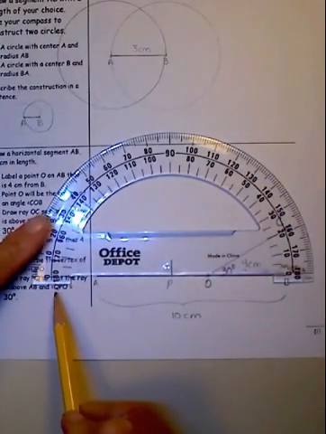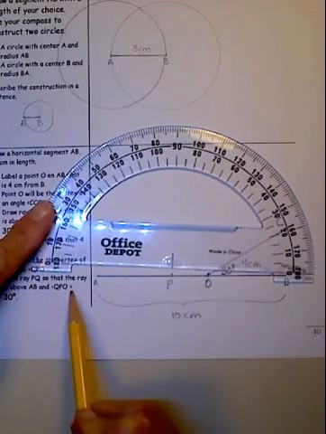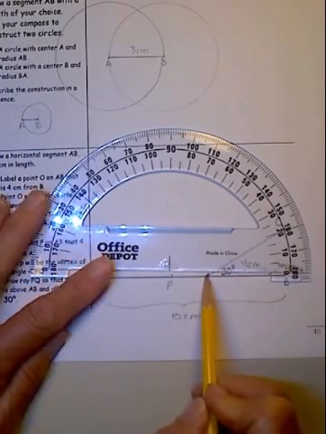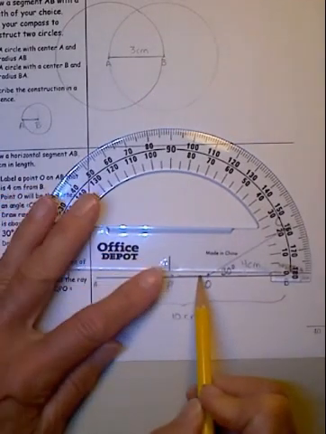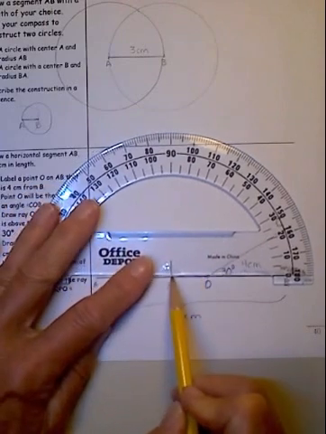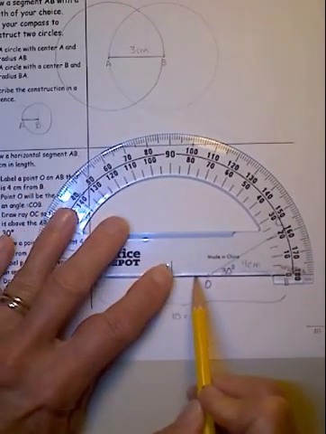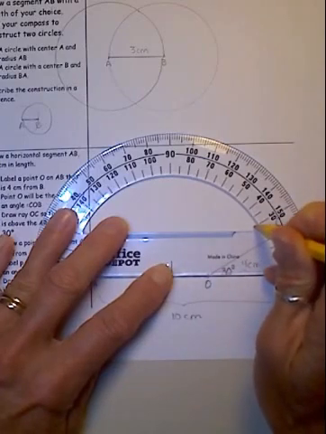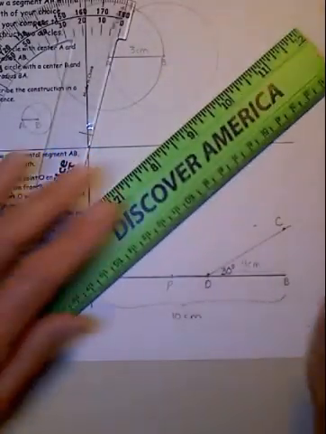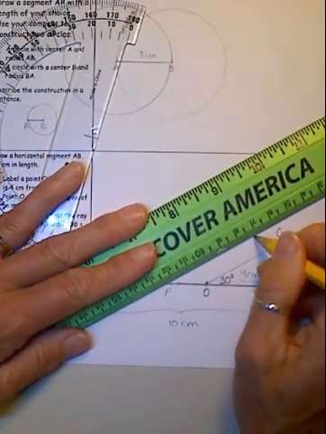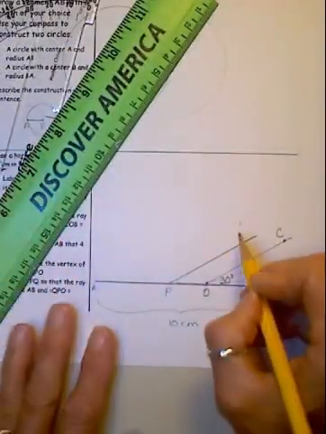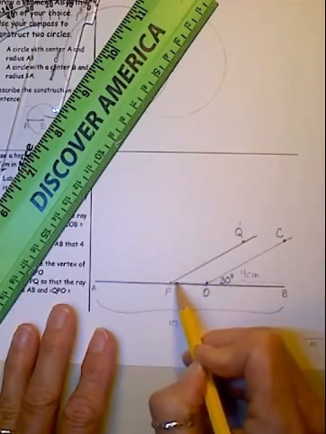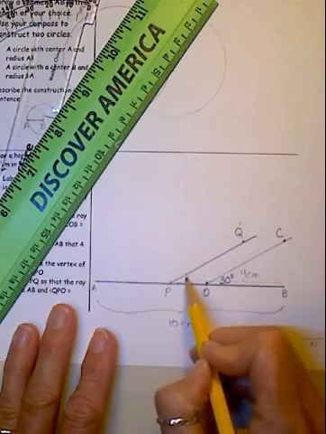We want QPO. So here's P and here's O. So it's going to be using this section. Okay, so if this is our mark, then we go from this side, 0, 10, 20, 30. Alright, and then this is going to be Q. So we have QPO right here is 30 degrees.